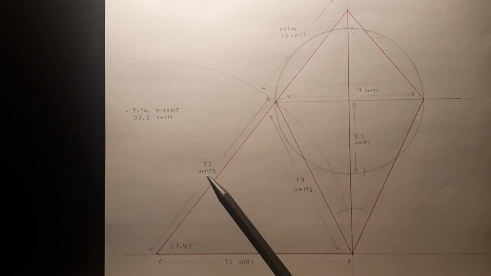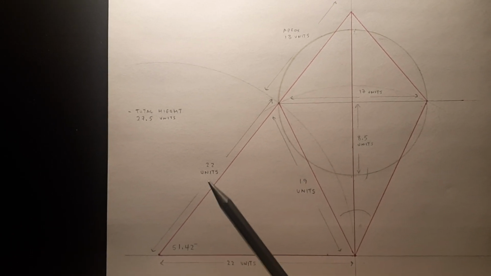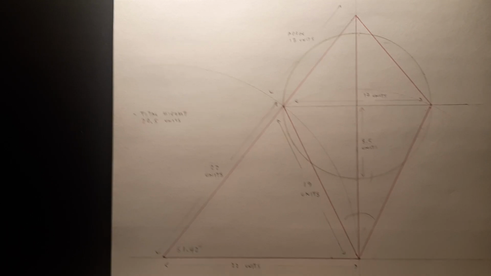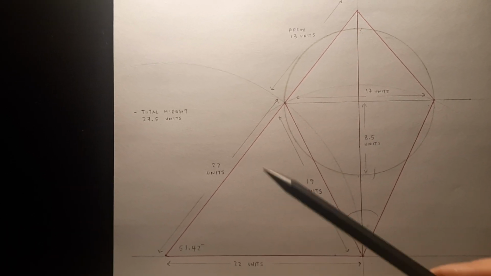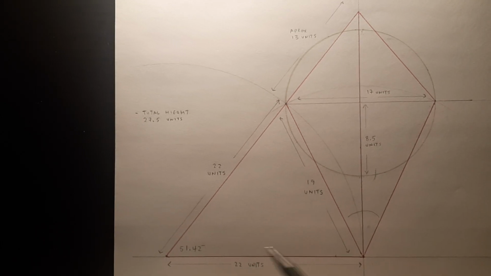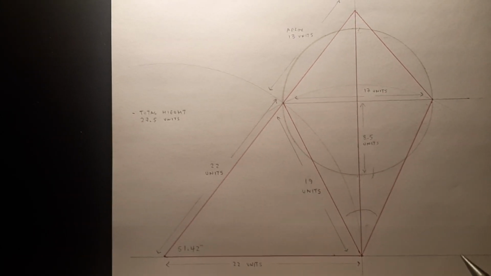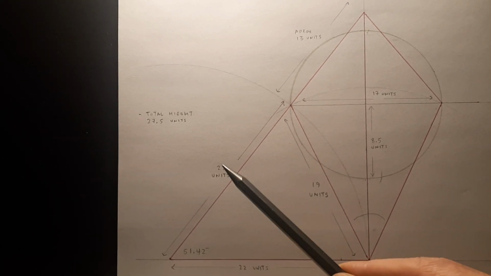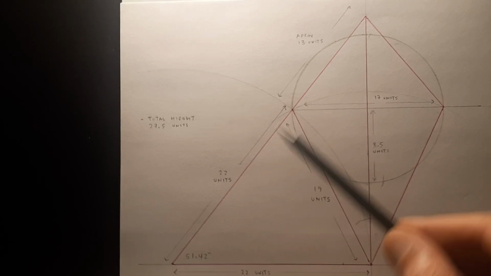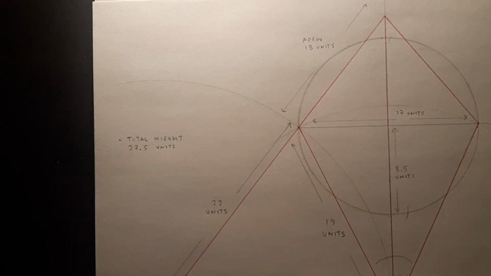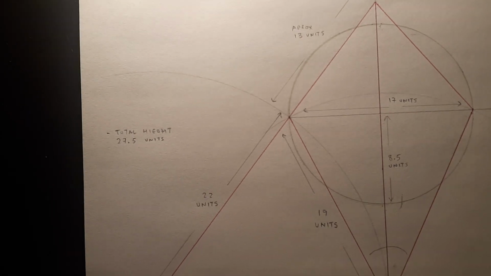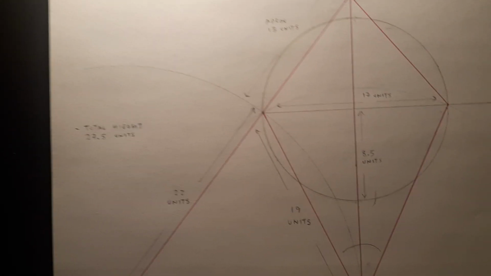So if you want to go from your 22 units into a larger scale, you simply times it. In this case, I timesed it by 10 to get 220 and 220 to give you the 440, times that by 10, 220, times that by 10, which was 13 units, which gave me 130, et cetera, et cetera.